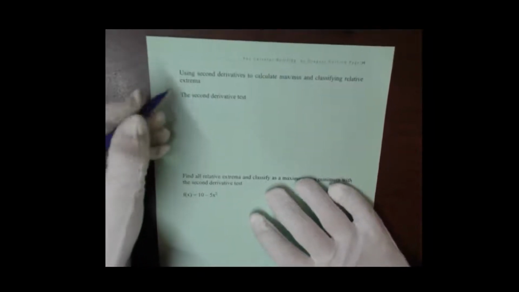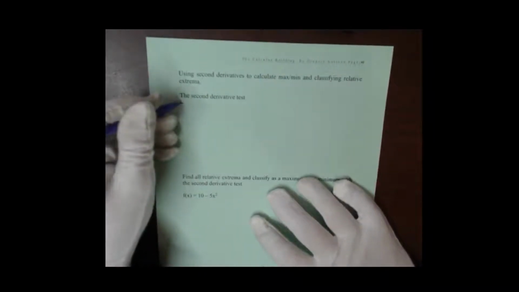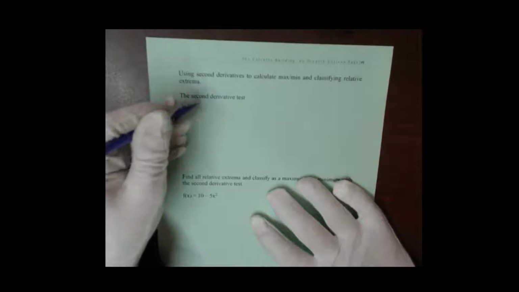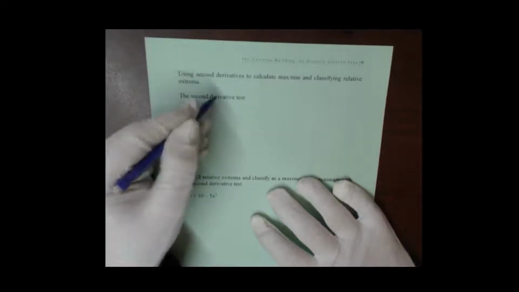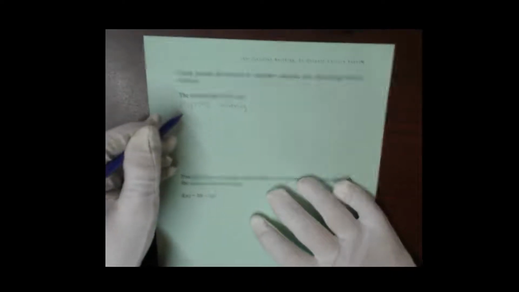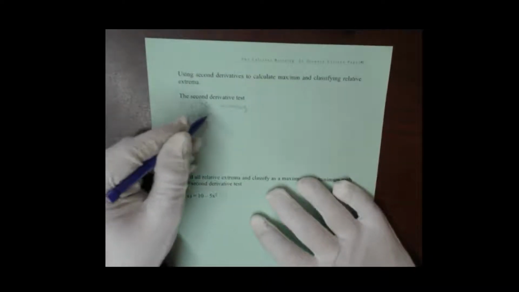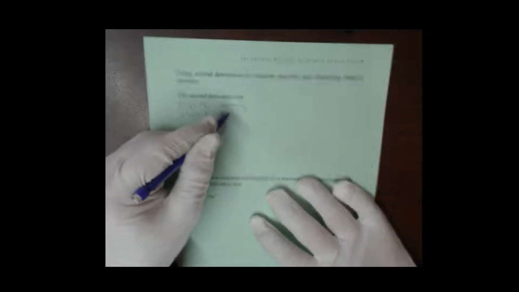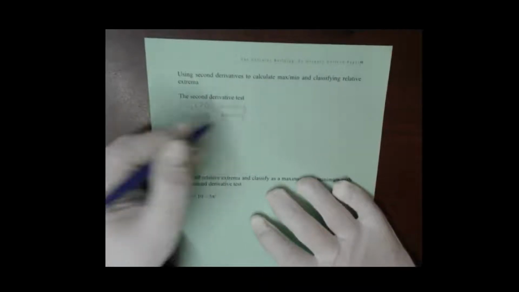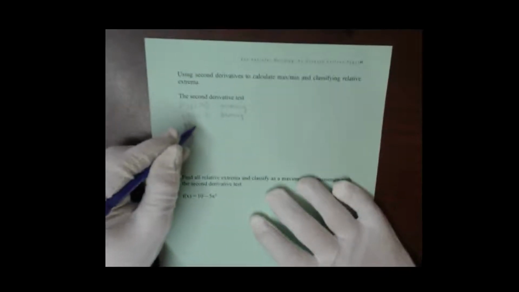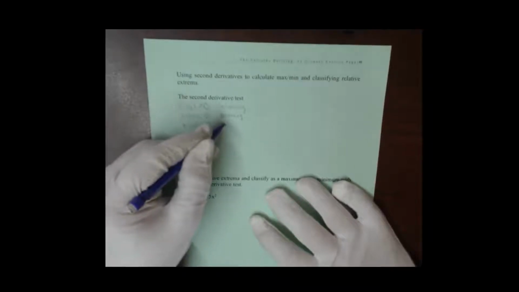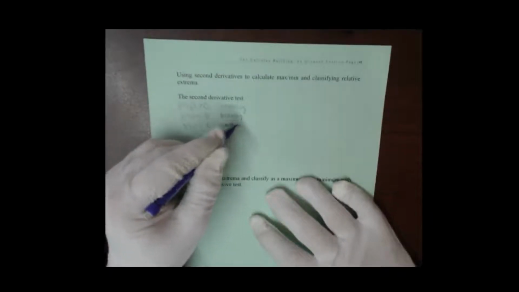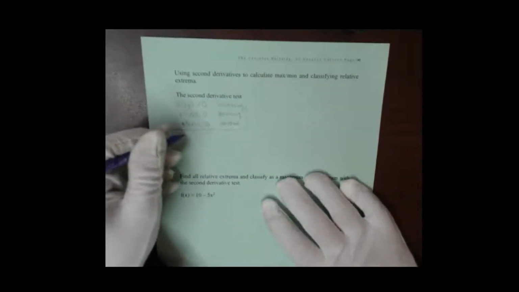Here's how it works. To recap, if the first derivative is bigger than 0, then that means we're increasing. If the first derivative is less than 0, that means we're decreasing. And if the first derivative is equal to 0, then that means we're constant. So that, plus the checking, was the first derivative test. Here's what the second derivative test says.